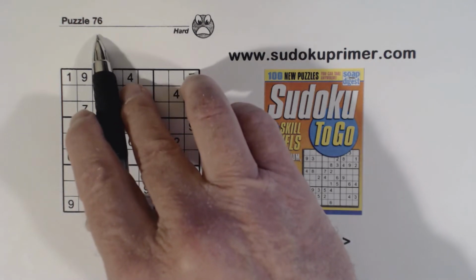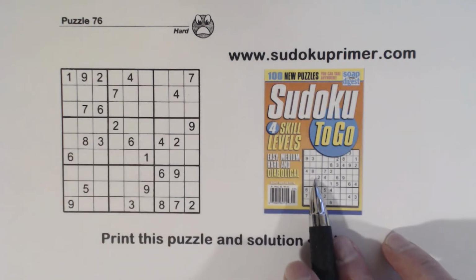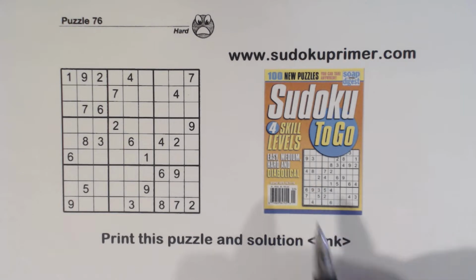This is puzzle number 76 from Sudoku To Go, volume 151. It's a hard puzzle. We're going to solve this puzzle using a new technique. Well, we've used it before, but I haven't described it in this way. This technique is called n alike, where you have one or more numbers that are alike or fit in specific cells. The n can be 1 all the way up to 9, and I'll explain that as I go.